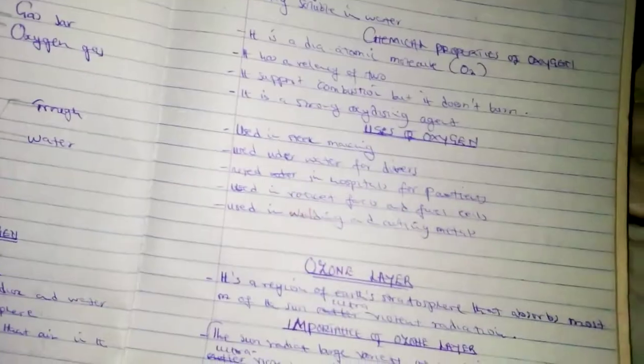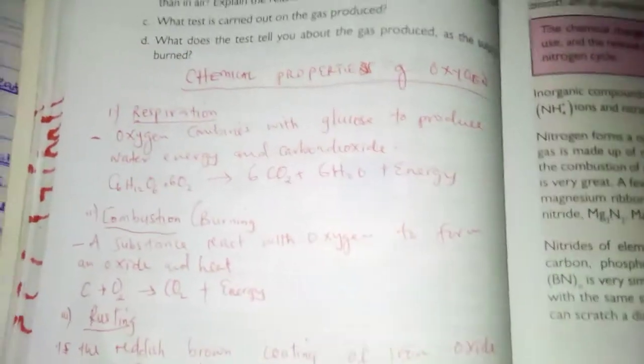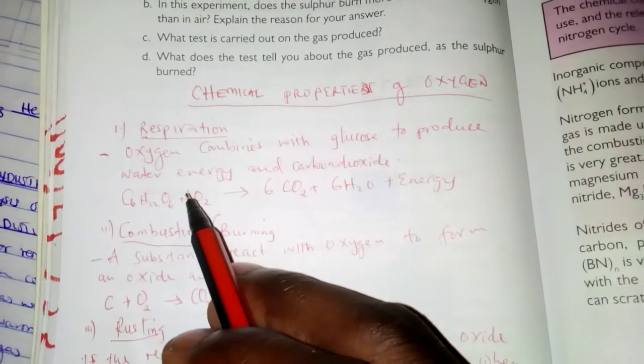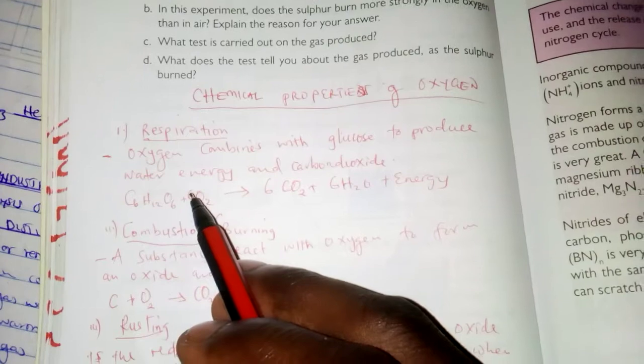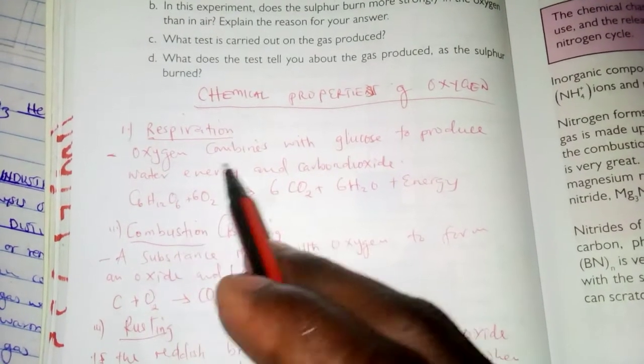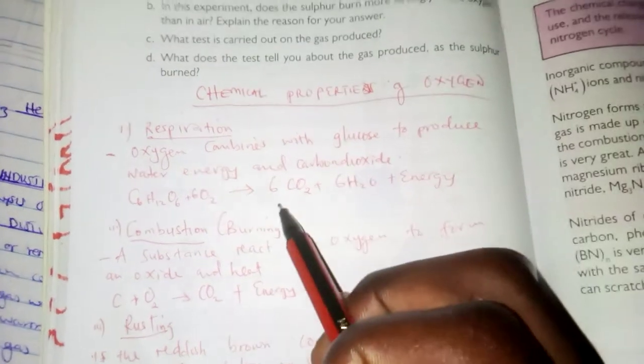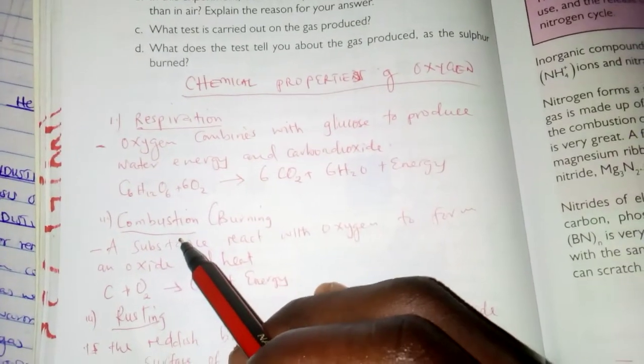Now, what are the chemical characteristics of oxygen? One of the chemical characteristics is that it is involved in respiration. Now, you know that respiration is the process by which oxygen combines with food molecules, and when it does, it produces carbon dioxide, energy, and water. This is the equation that you're seeing.